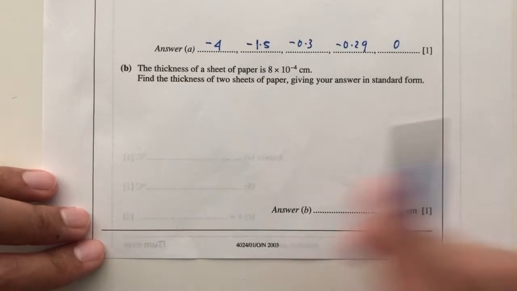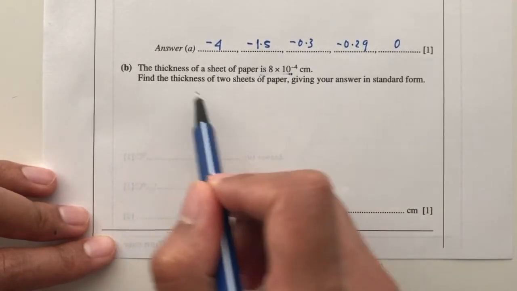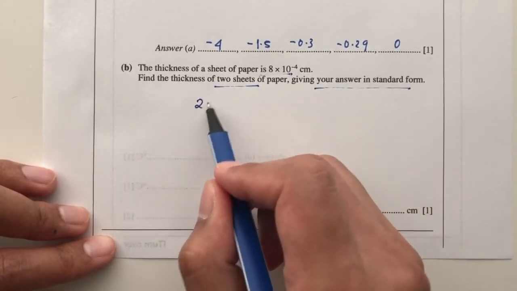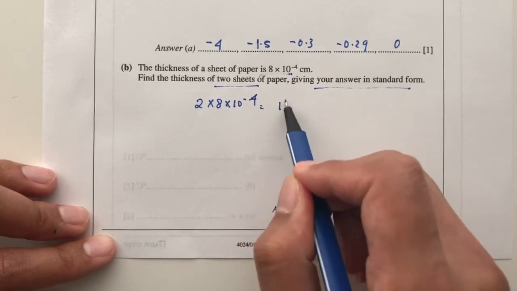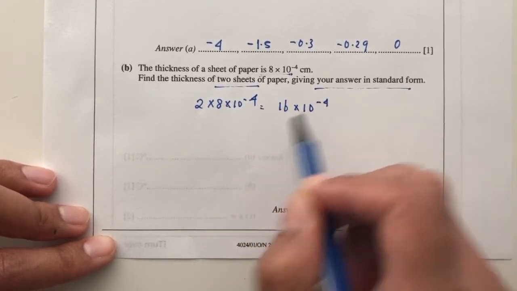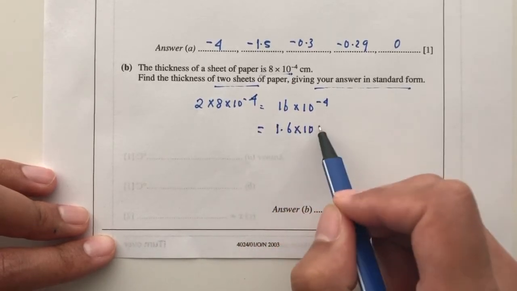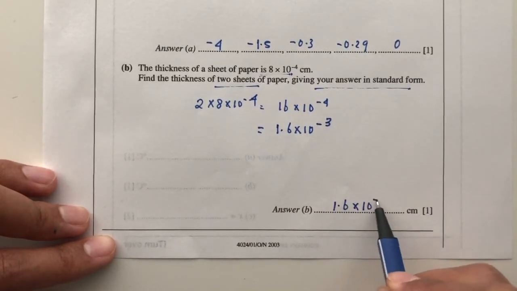Now part B, the thickness of a sheet of paper is this much, right? Find the thickness of 2 sheets of paper, giving your answer in standard form. So 2 sheets will be 2 times this, right? That will become 16 times 10 power minus 4. Now your answer in standard form, that will be 1.6 times 10 power minus 3. So that will be your answer for part B.